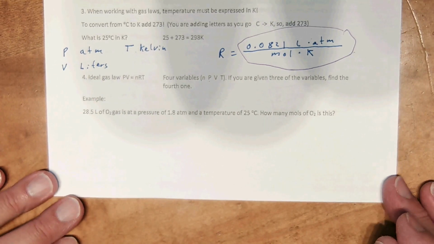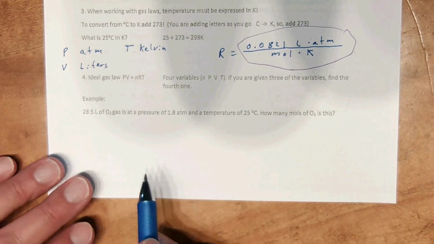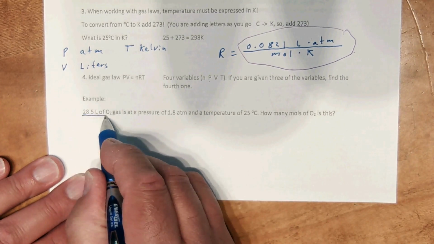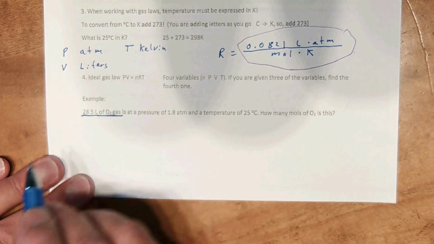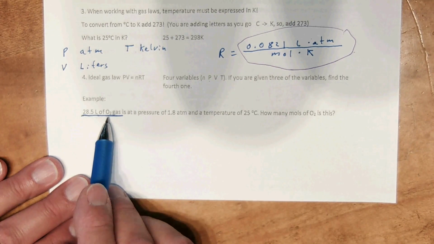So, simple example here of using this equation. Let's say you have a sample of oxygen gas and it's taking up this much space. So you got a container that's holding 28.5 liters of oxygen.